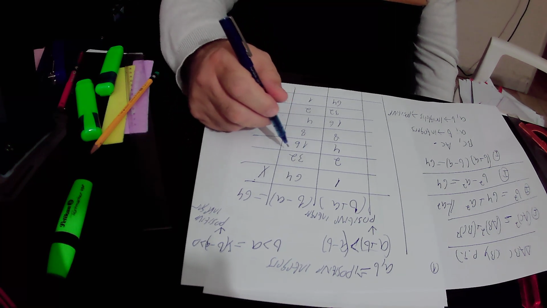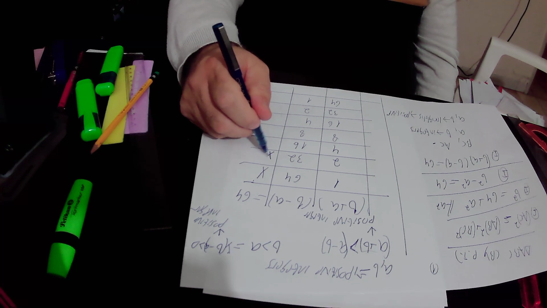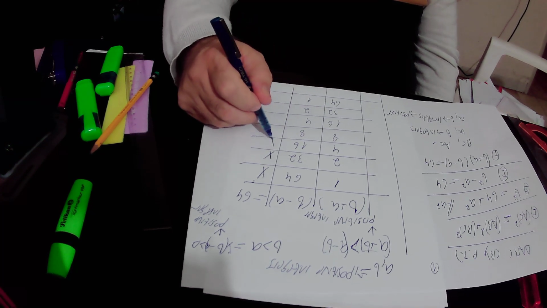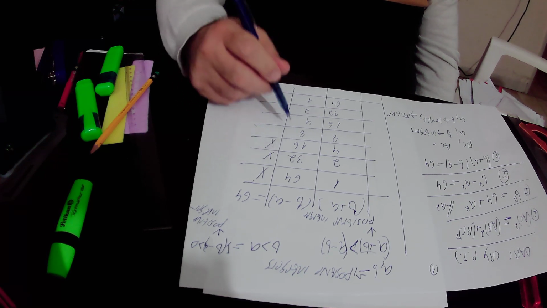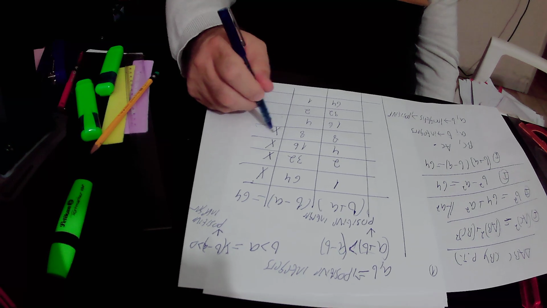2 is less than 32. Therefore, we will cancel this solution. This is not a valid solution. 4 is less than 16. Therefore, we will cancel this solution. It is an invalid solution. 8 is not greater than 8. Therefore, it is an invalid solution.